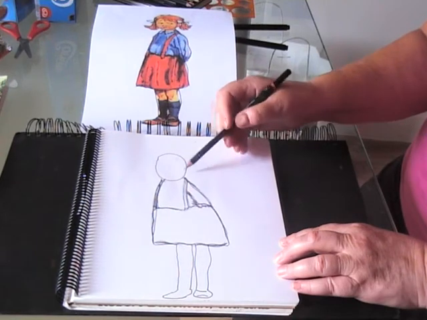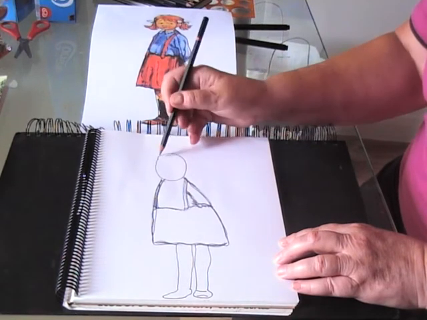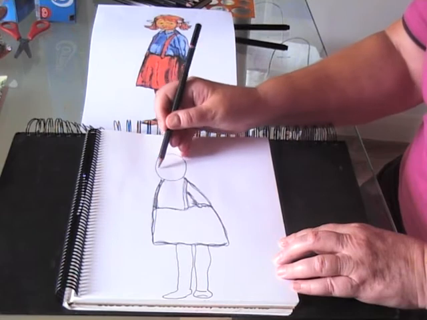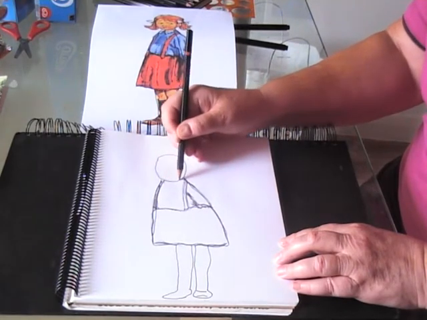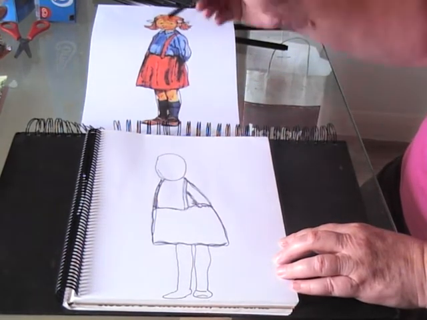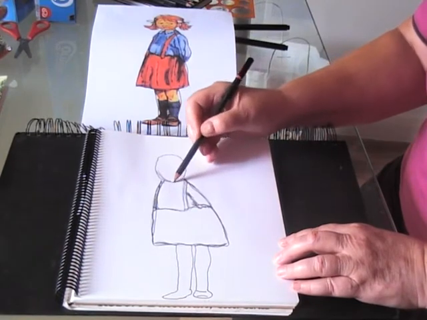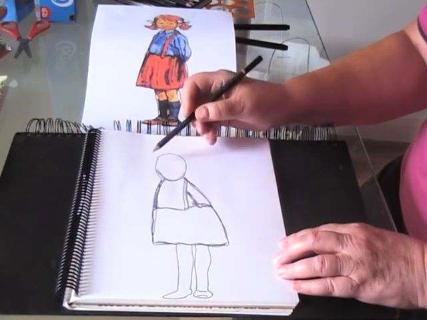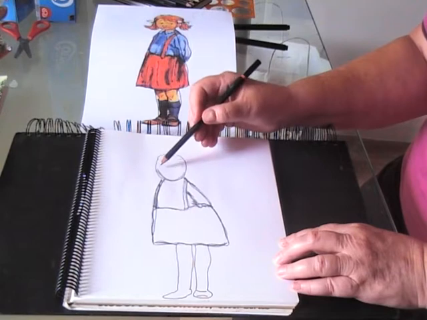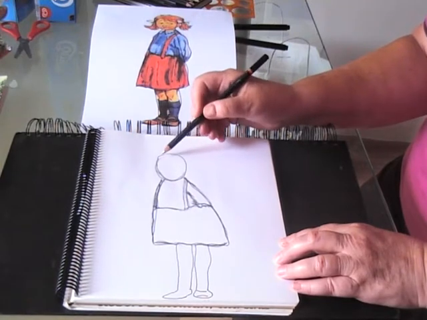Bit of shading here maybe. Not keen on the shape of the face, but I can change that into something a little bit more oval shaped there. That's it, there we go. Now, she's definitely a grumpy looking sister.